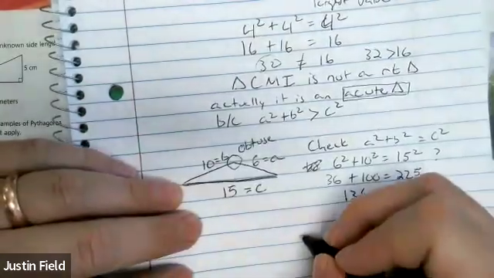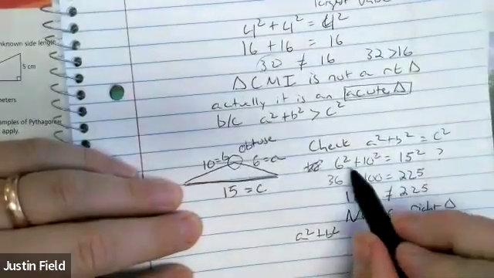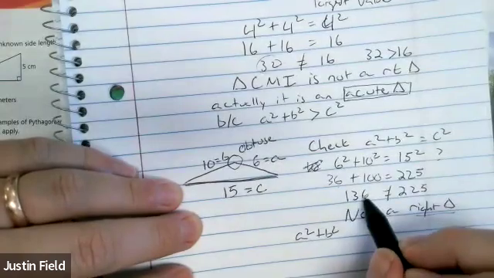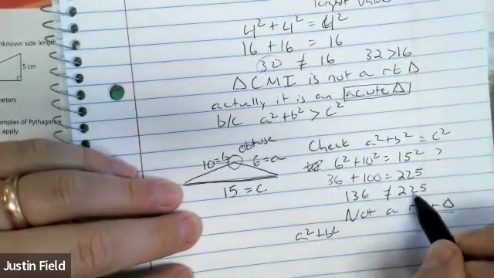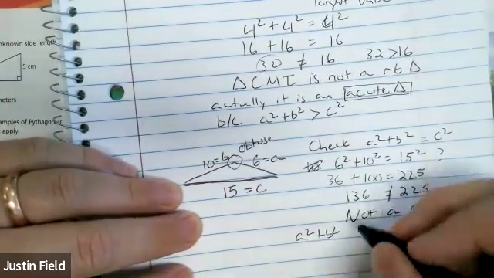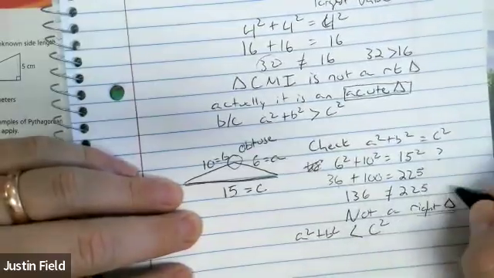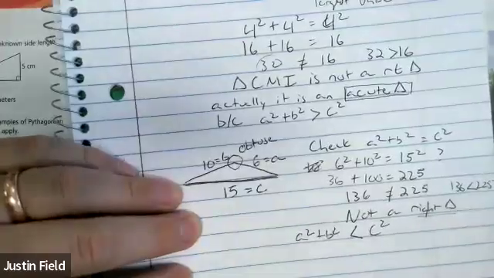And so we're going to say because a squared plus b squared, when we added and squared those two shorter numbers together, they weren't enough to be c squared, right? 136 is much less than 225. 136 is less than 225.